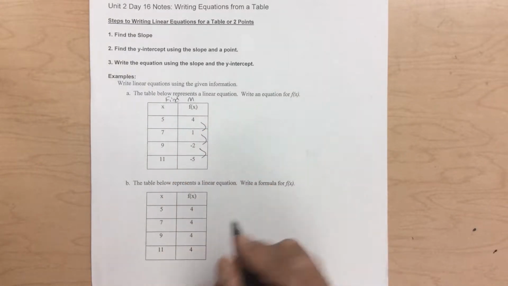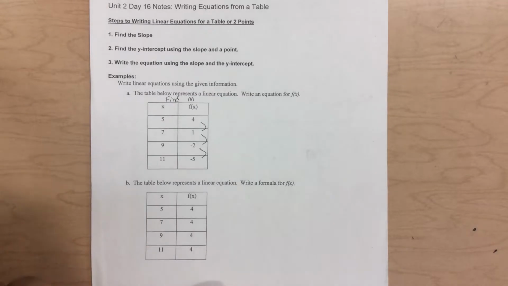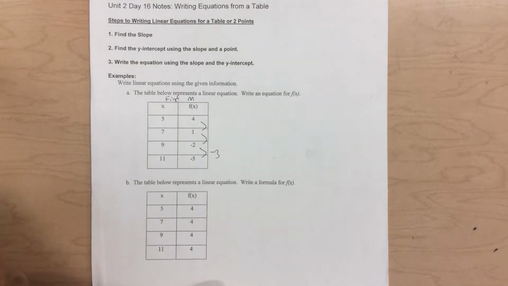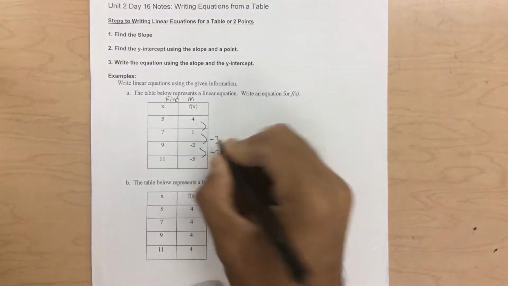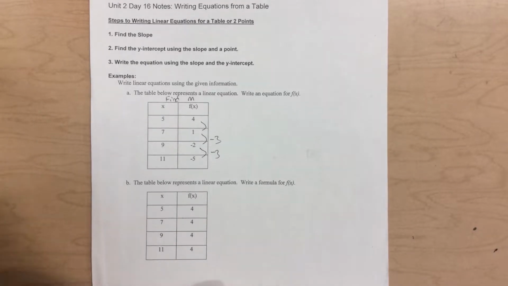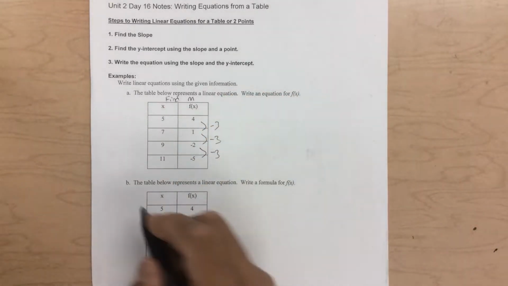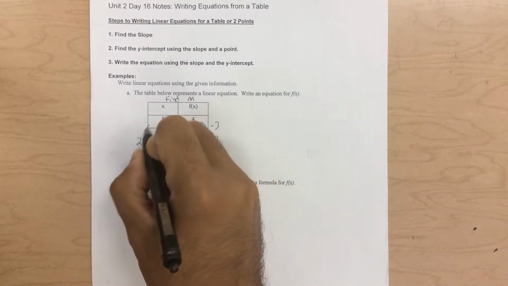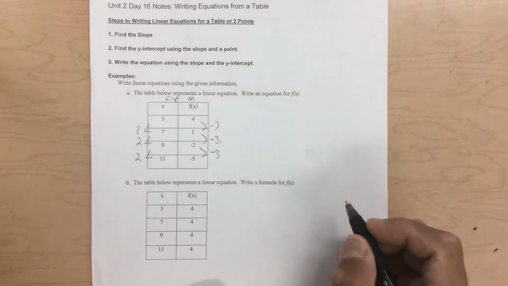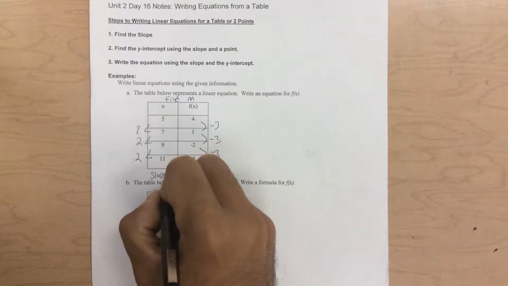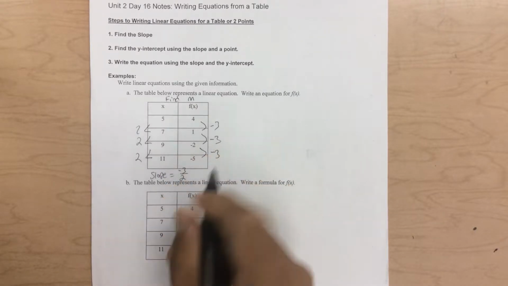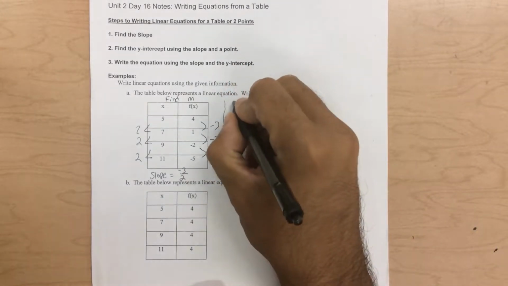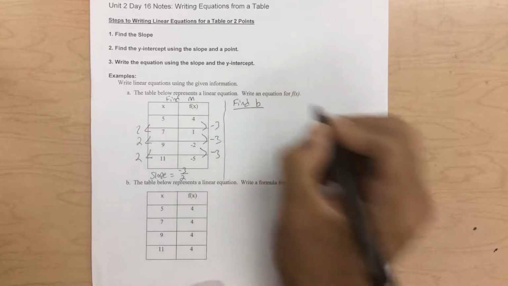So you got to find the differences of each. So -5 minus -2 is -3. -2 minus 1 is -3. And 1 minus 4 is -3. Now on the other side, 11 minus 9 is 2, 9 minus 7 is 2, 7 minus 5 is 2. So with that being said, the slope is -3/2, because remember, the right side over the left side. That's step 1. Step 2 is to find the letter b.